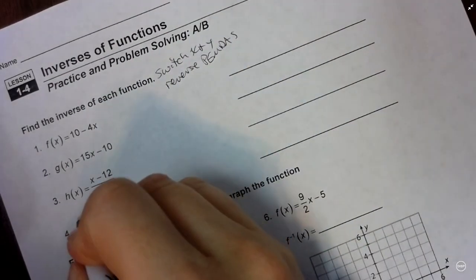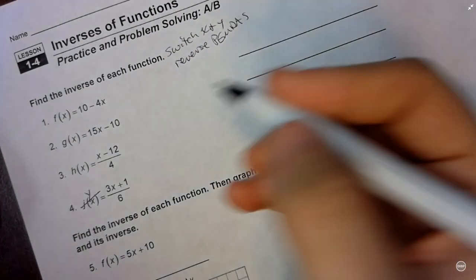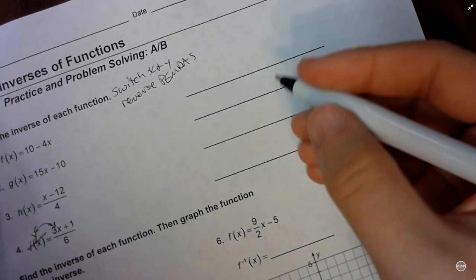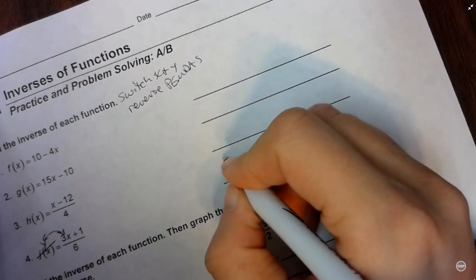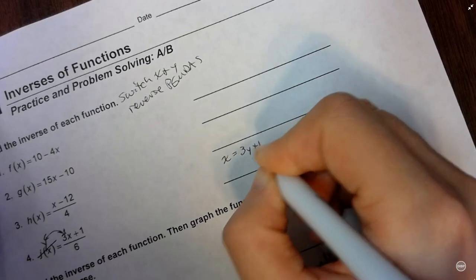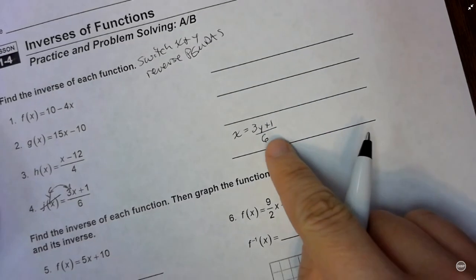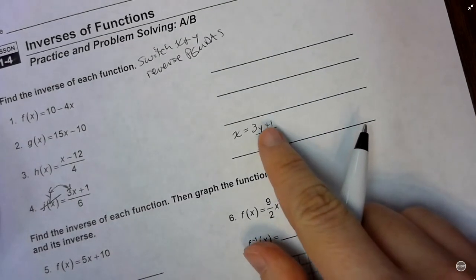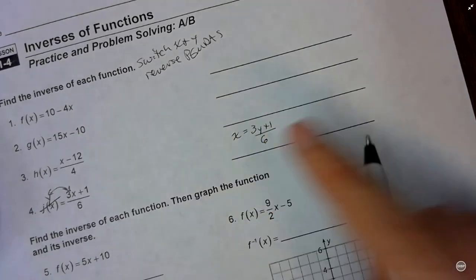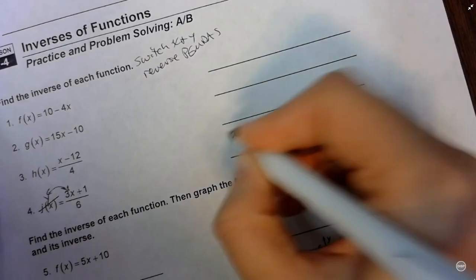So remember, j of x is really just y, so you can go ahead and put y there. And then we have to swap x and y. So I'm going to do that over here. So I have x equals 3y plus 1 over 6. Now when you have a fraction and you're trying to get a variable by itself, I recommend multiplying that by the denominator to clear it out. So we're going to multiply both sides by 6.